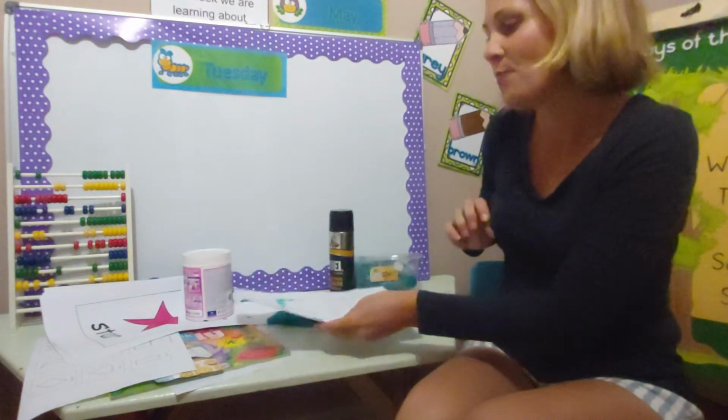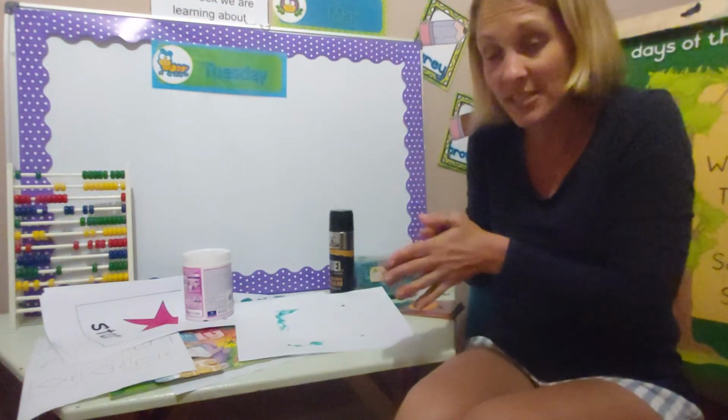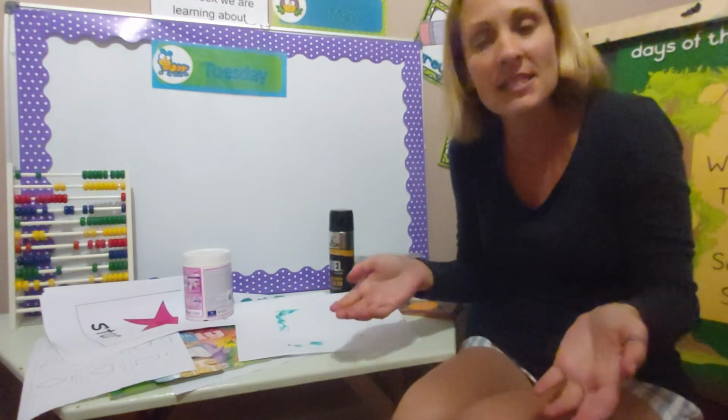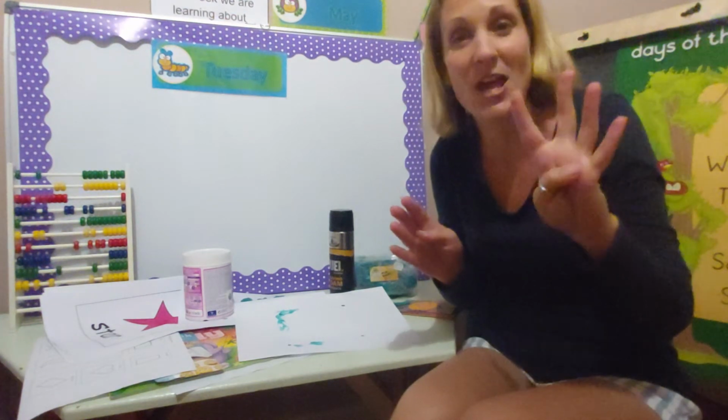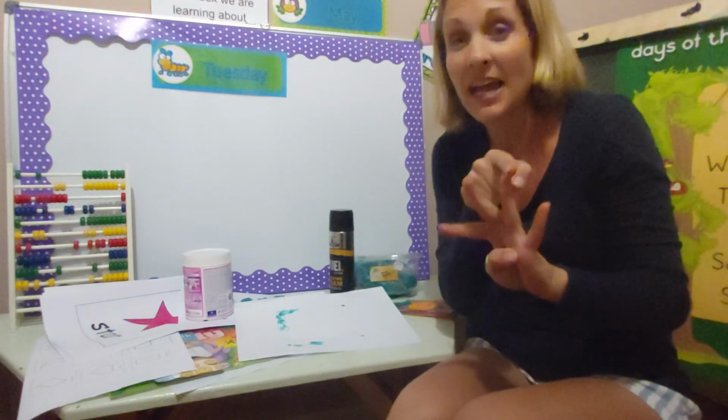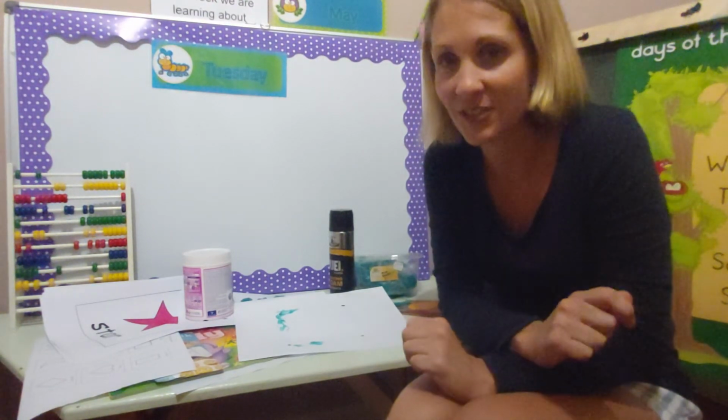So what we need to know this term is our 2D shapes. What are they? We need to know how many corners, how many sides there are, and we have to know how to draw the 4 basic shapes: circle, square, rectangle, and triangle. So that's what I want you to do today.